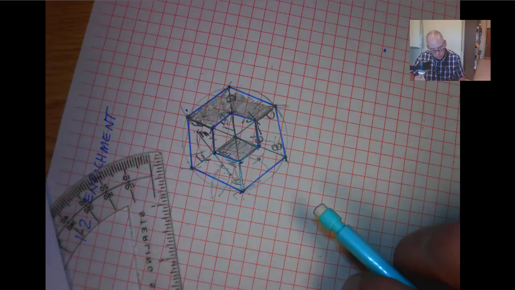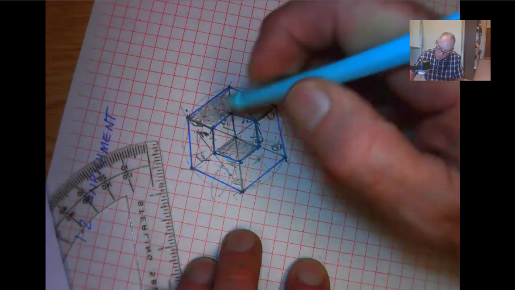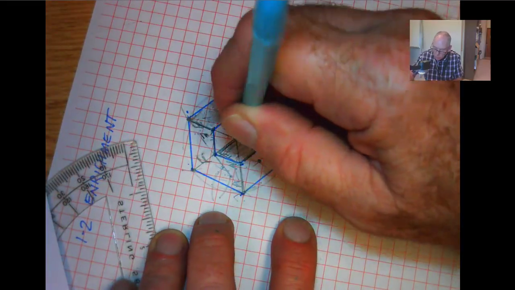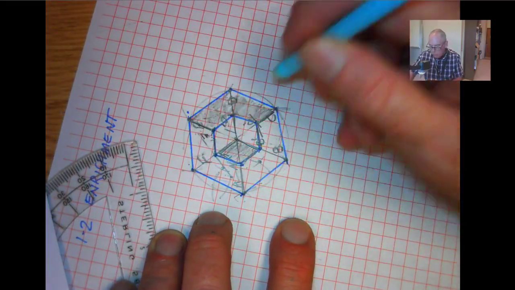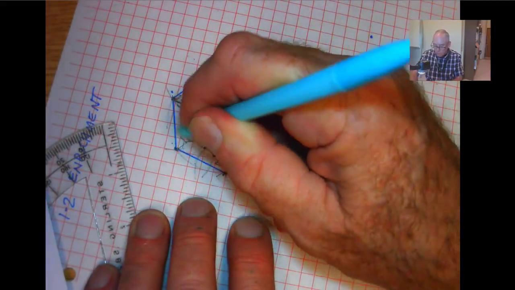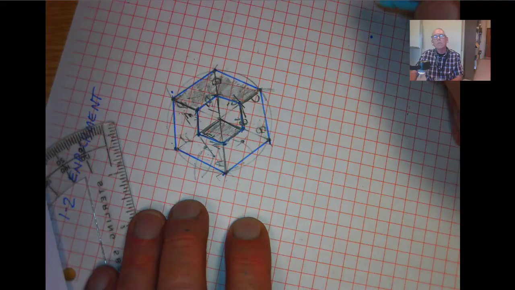So I got my eraser, and I'm going to erase in between to get rid of some of those construction lines and arcs to make the image a little bit more clear. And there we go.